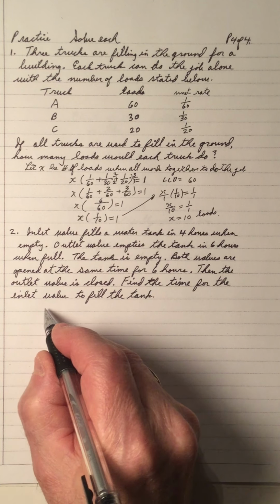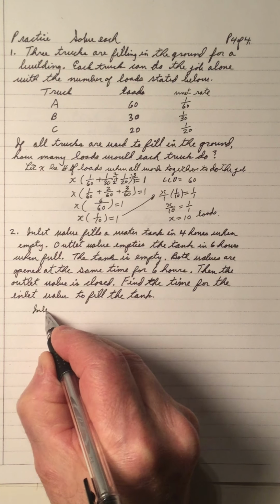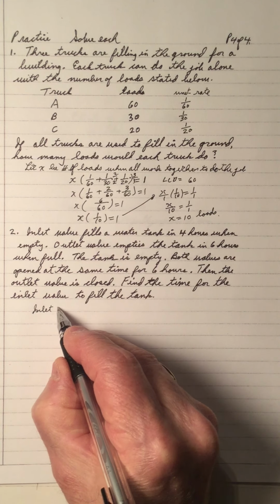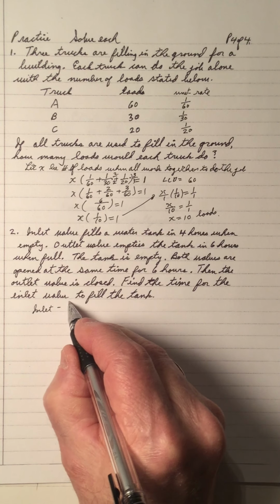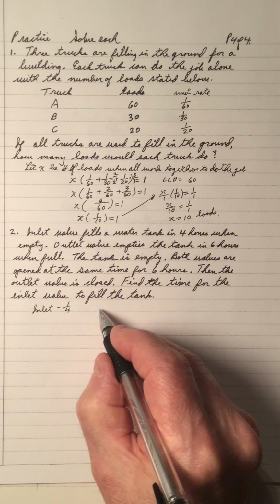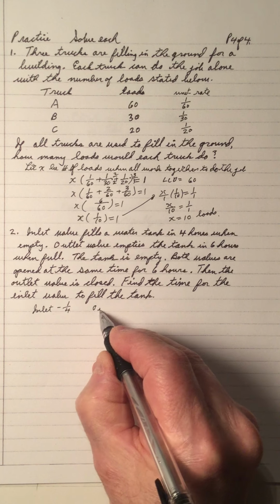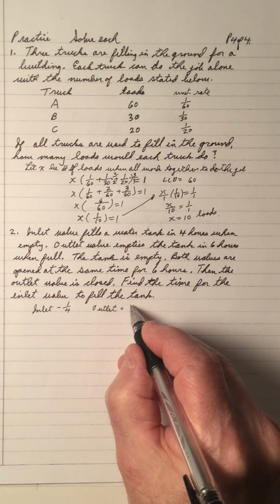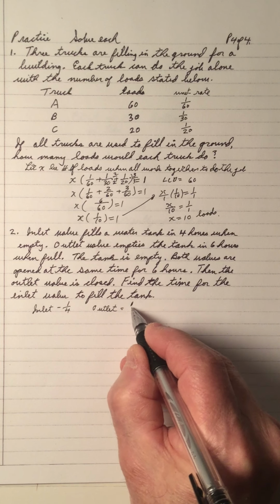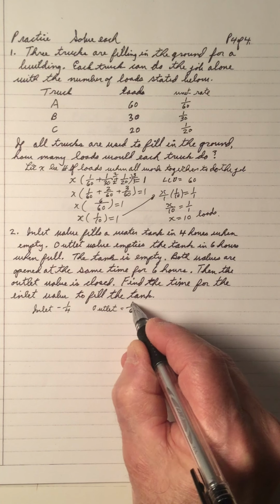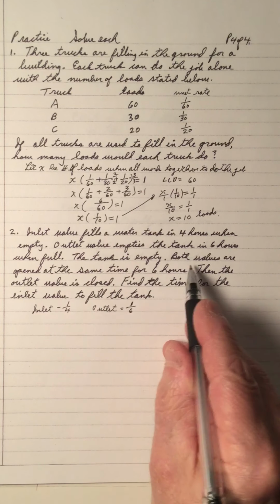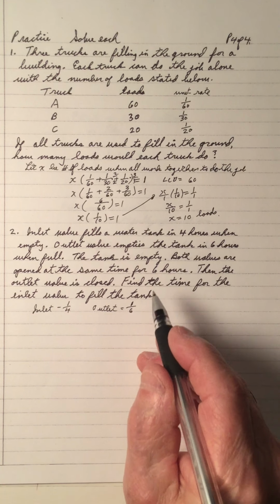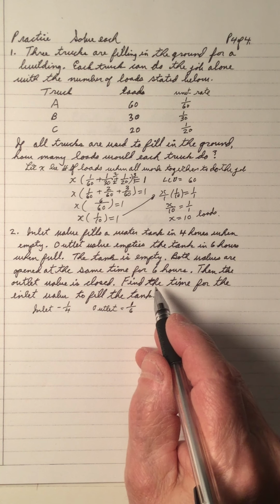So let's say the inlet valve will fill the tank in 4 hours, so it'll do 1/4 of the job. The outlet valve can empty the tank in 6 hours, so in 1 hour it'll do 1/6 of the job. And the tank is empty. Both valves are open at the same time for 6 hours.